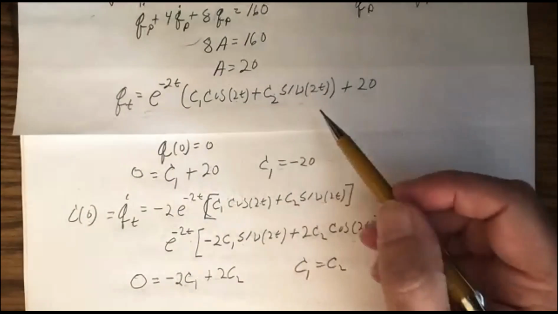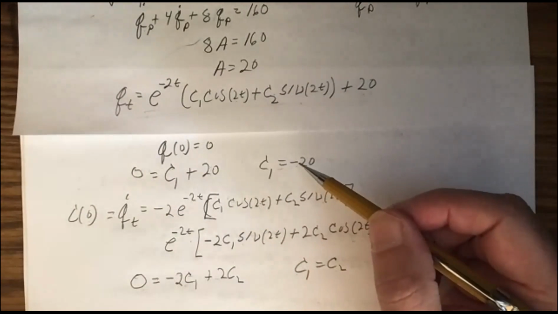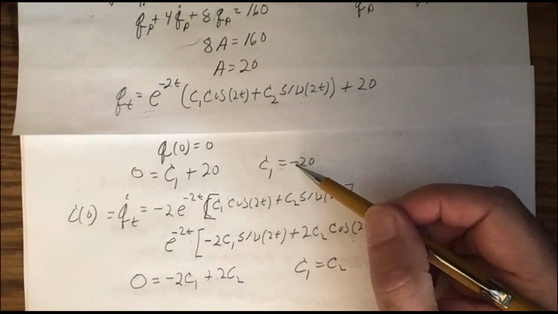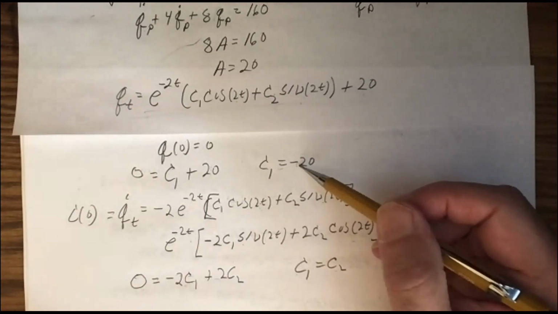And we found what c1 was. C1 was minus 20.